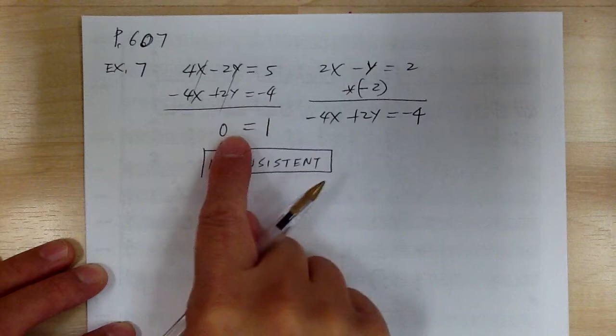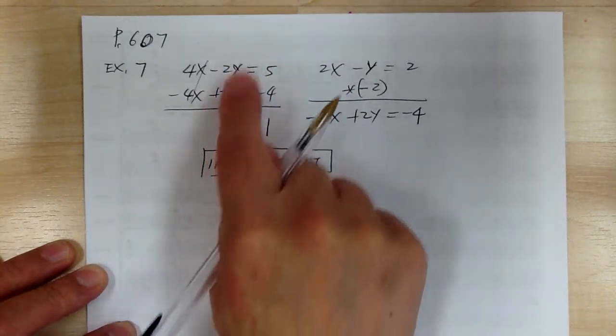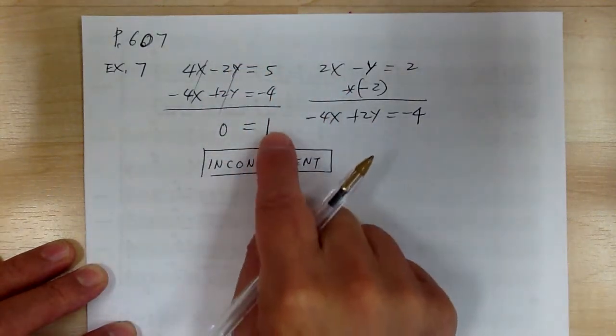So again, when you have this kind of situation, when both variables are gone, no more variable, and it's false.